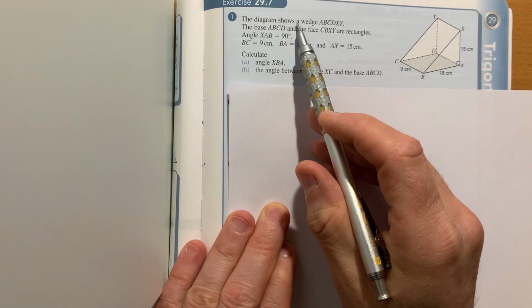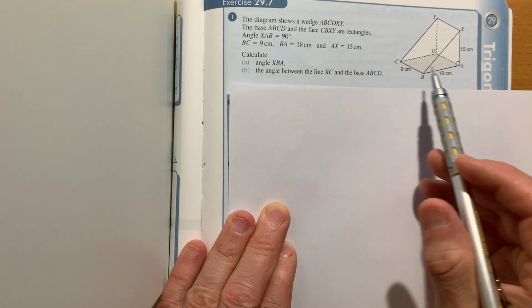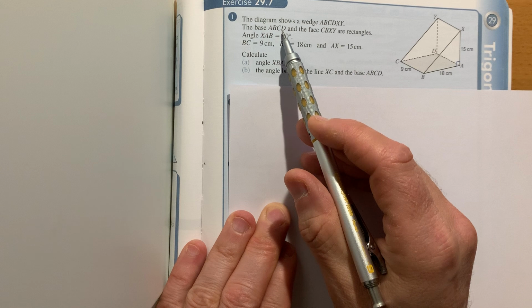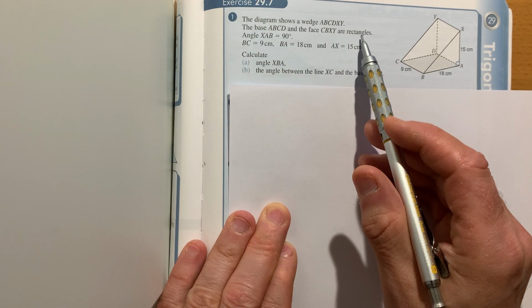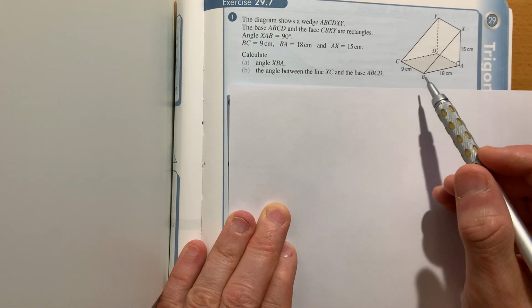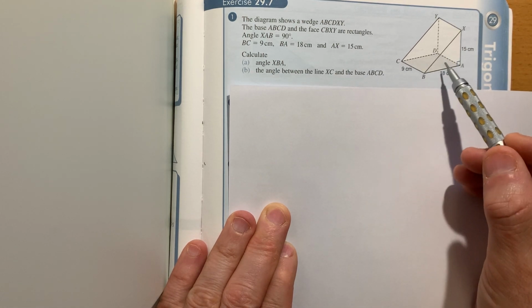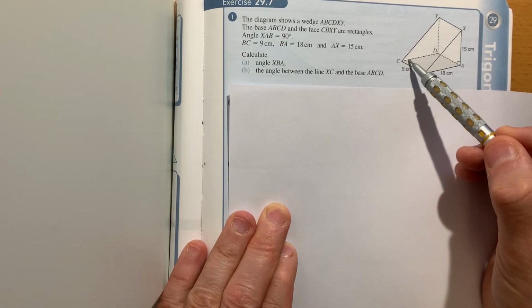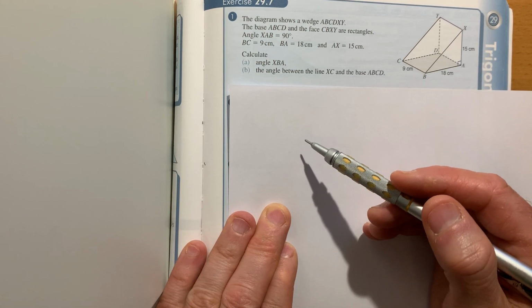The diagram shows a wedge ABCDXY, this one here. The base ABCD and the face CBXY are rectangles. I think that's quite obvious. ABCD is a rectangle, and obviously this front face CBXY is a rectangle too.